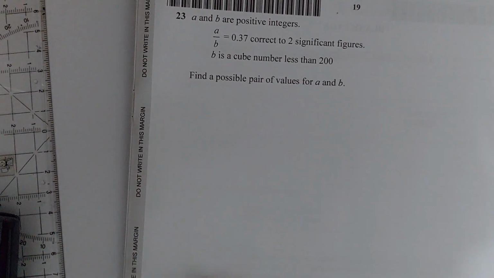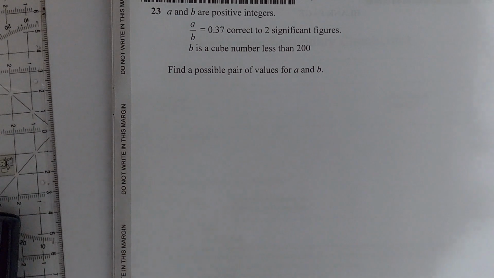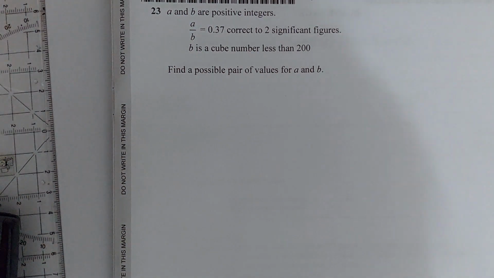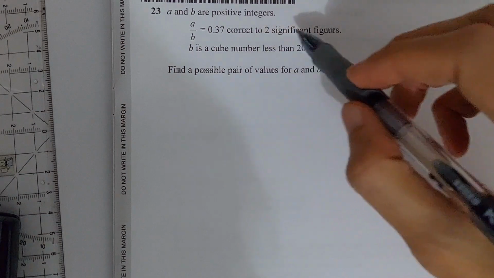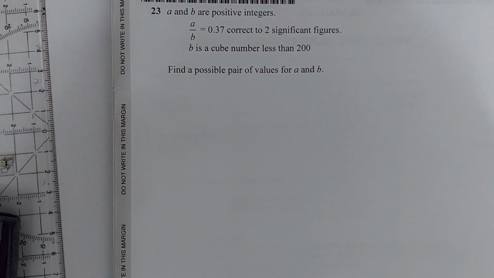Good enough. Okay, the last question, guys. Almost there. Almost 1 hour. It's fine. A and B are positive integers. Positive integers means a whole number and is positive, right? And then A over B is equal to 0.37, correct to two significant figures. And then B is a cube number less than 200.